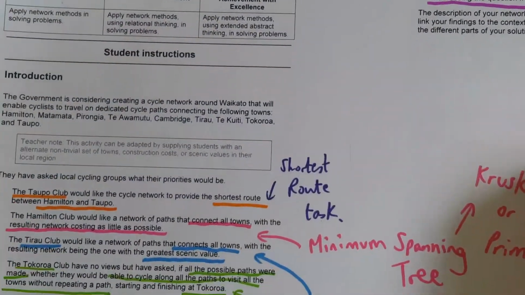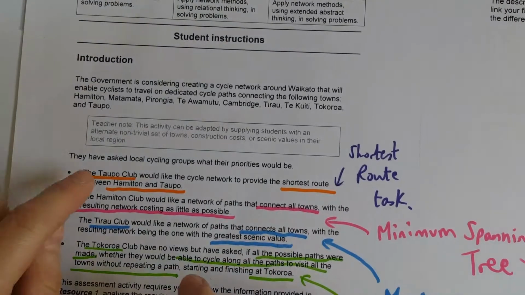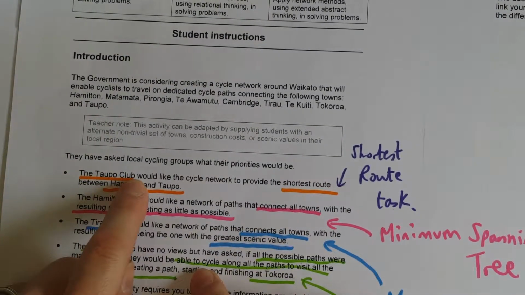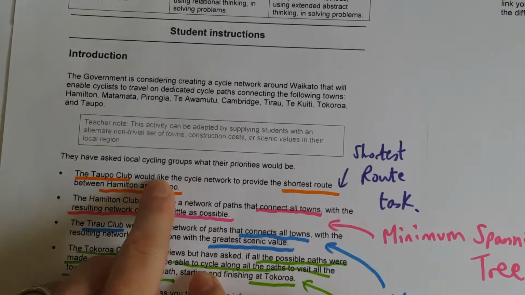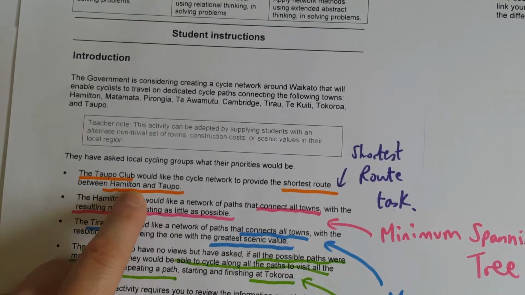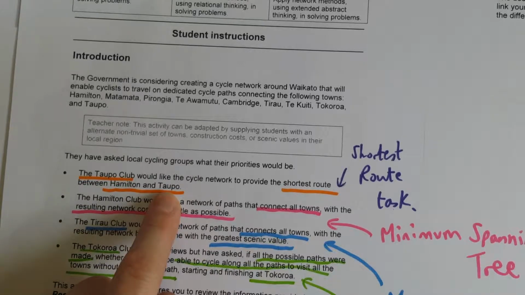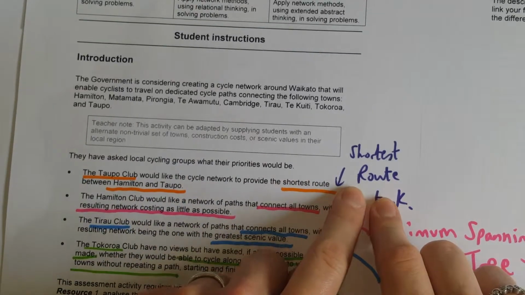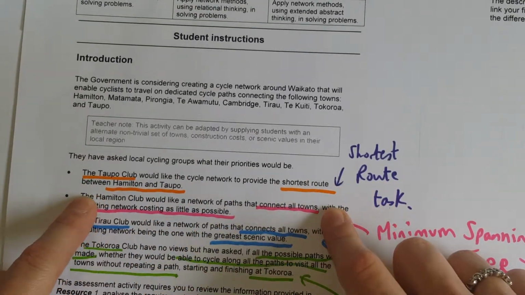So let's look at our first task. It says the Taupo Club would like the cycle network to provide the shortest route between Hamilton and Taupo. So the first thing we need to do then, I would suggest, is actually let's draw our network.